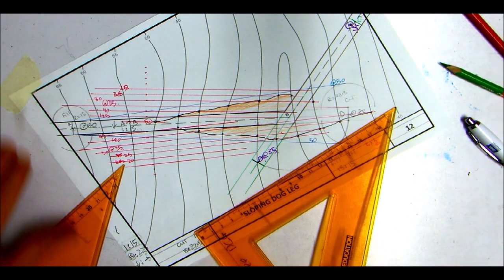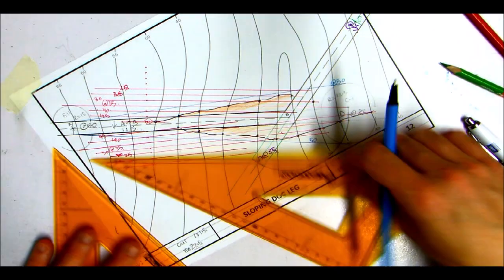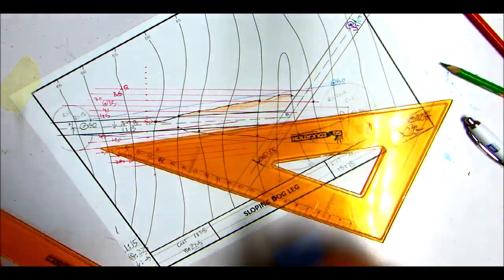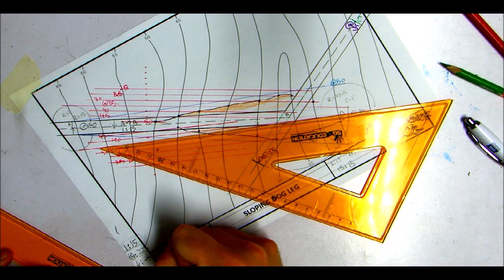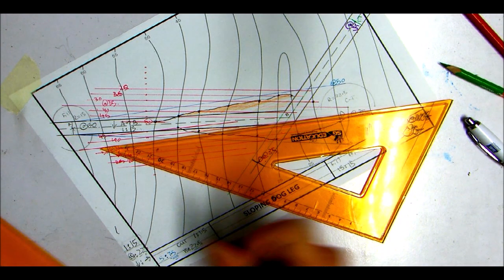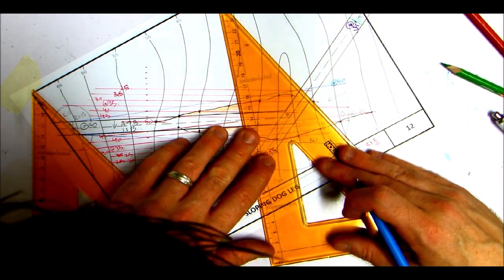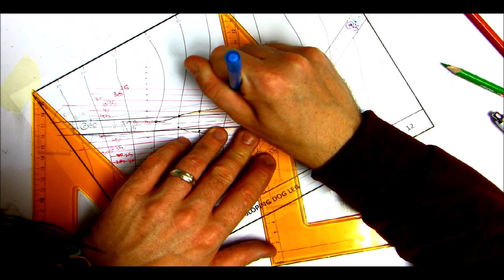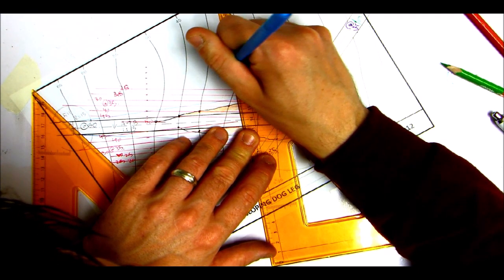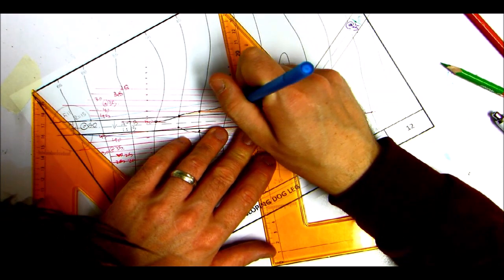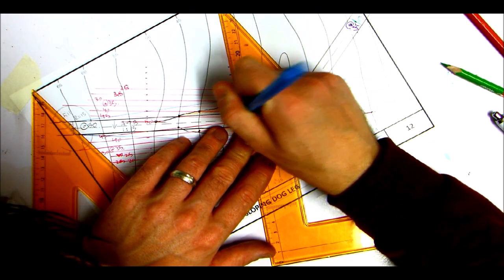Okay, so I have my blue lines there. My ratio, I'm going to multiply it by 5 because my contours are 5, giving me 7.5. So my spaces are going to be 7.5. So for my blue lines, I'm going to step out by 7.5. So there's 1, 2, 3, 4. Step inside 7.5, 15, and go 3 inside.